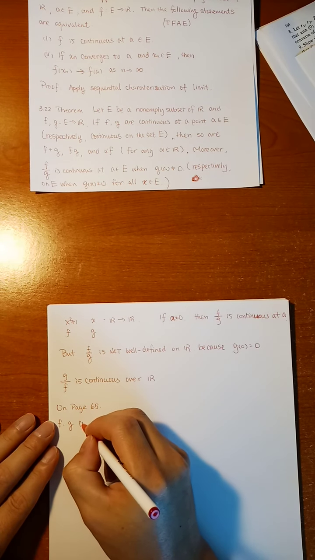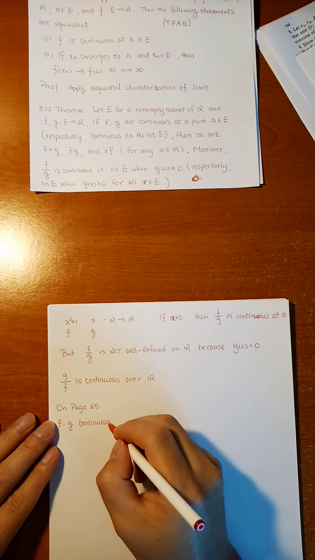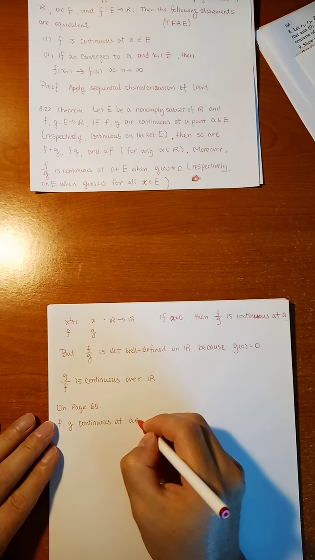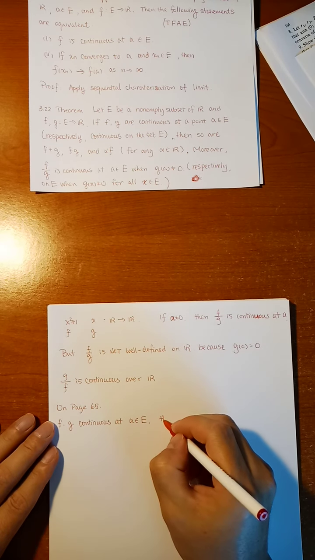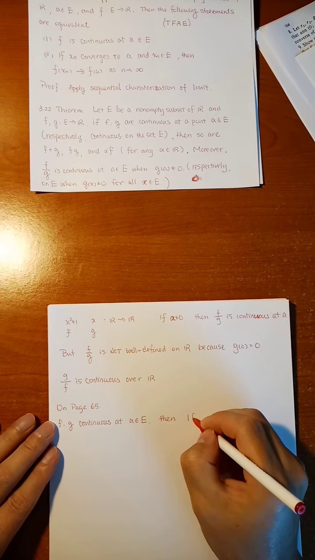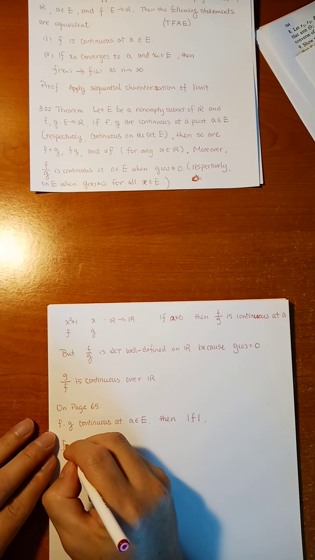Okay, so we have f, g continuous at A in E. Then we have the absolute value function, and f plus.